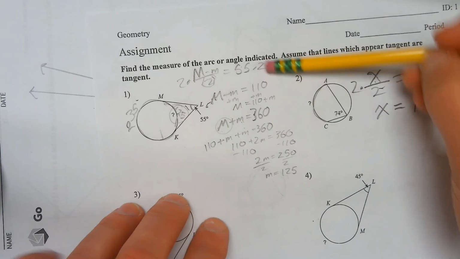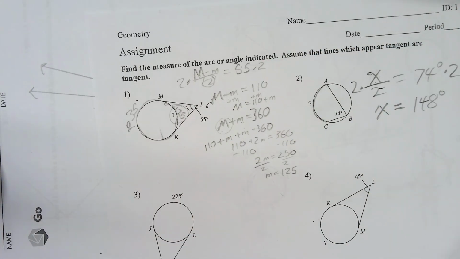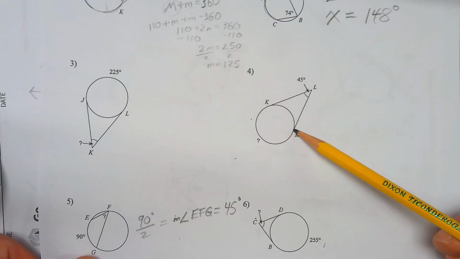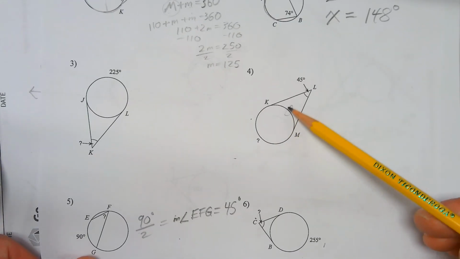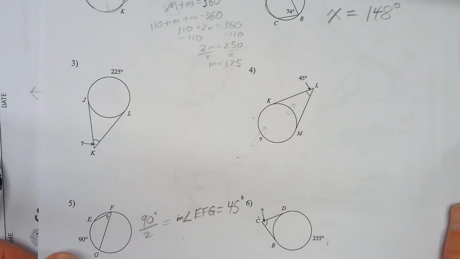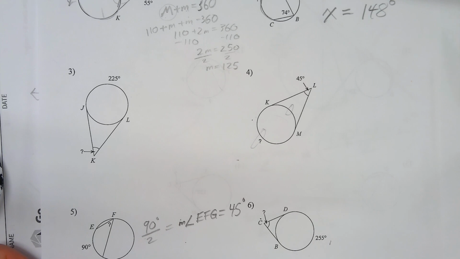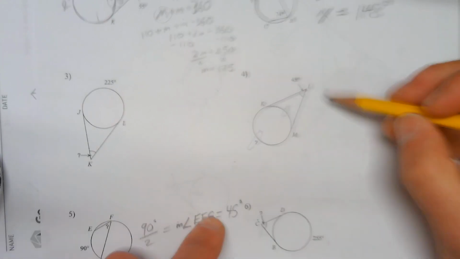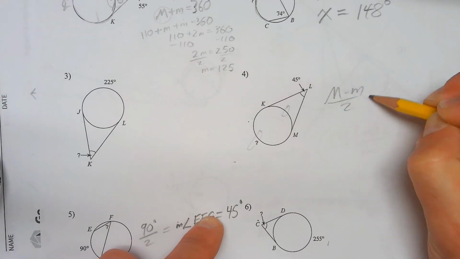So you can solve the system like this, or you can just take 180, subtract 45 to get this one, add 45 to get that one. And then double check your work by taking the major and subtract the minor and divide by 2 and make sure it equals 45.